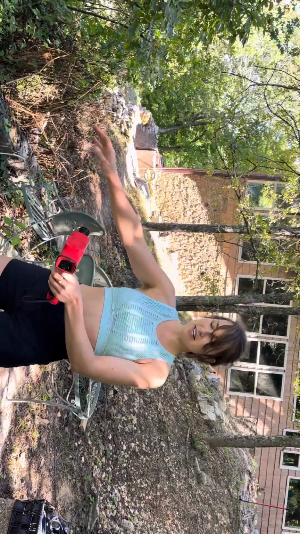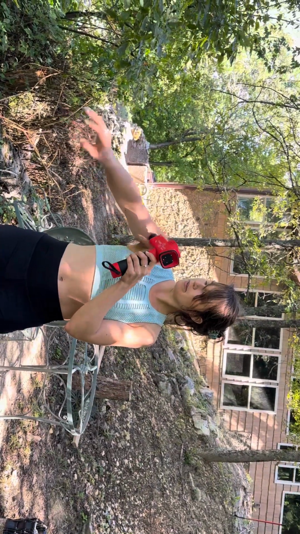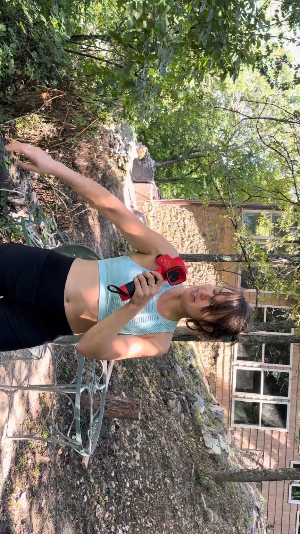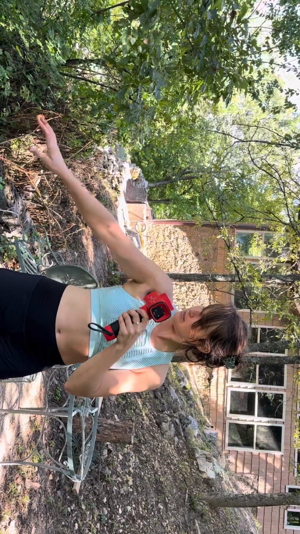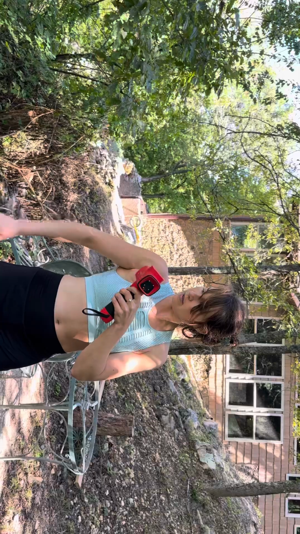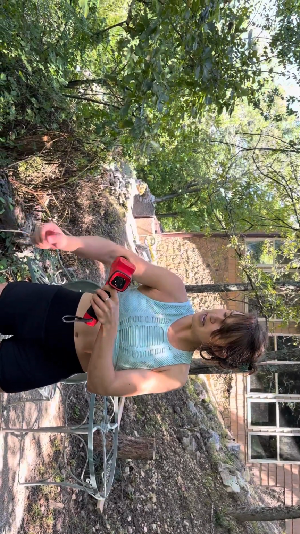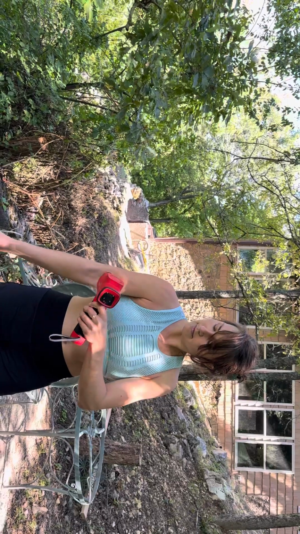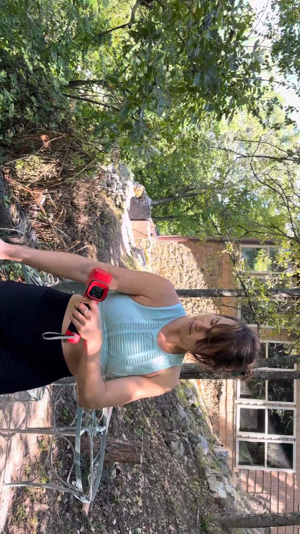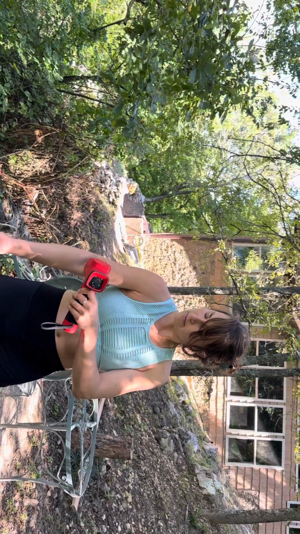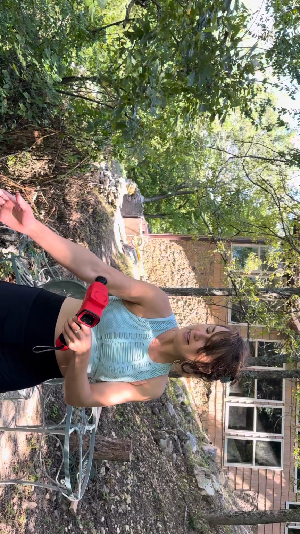Now go for the opposite arm. Same thing. Start with the deltoids, anterior deltoids. Down to the biceps. Both heads of the biceps.